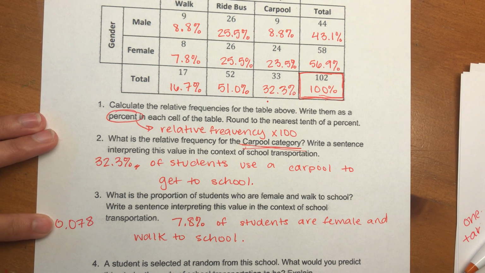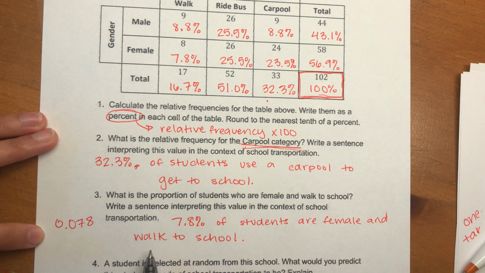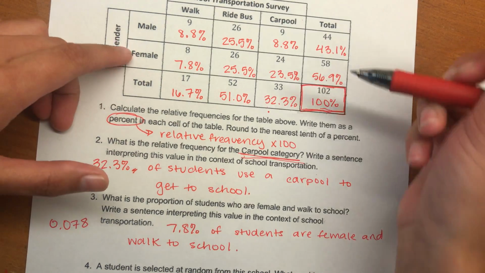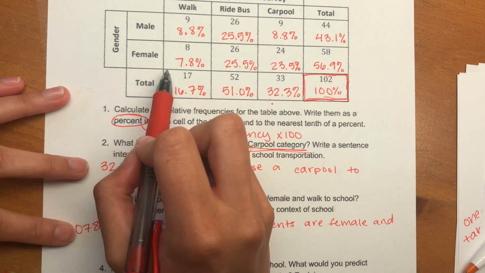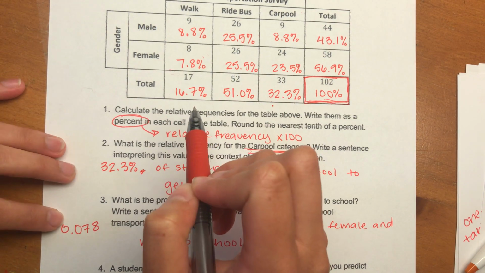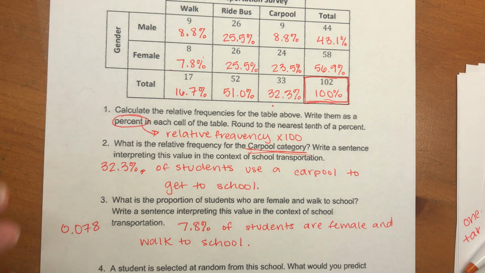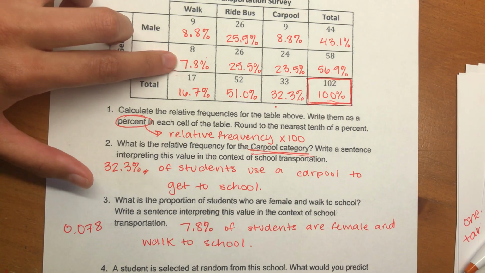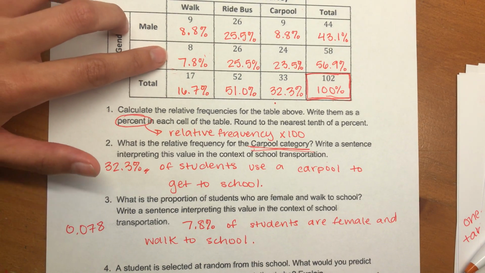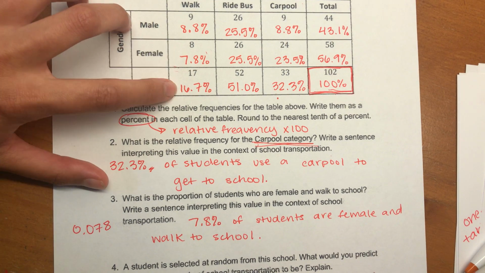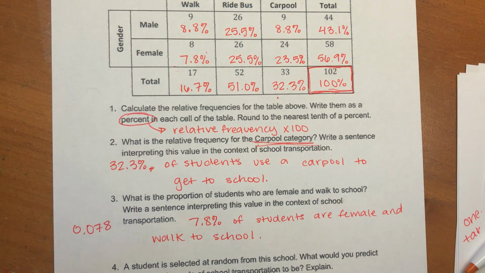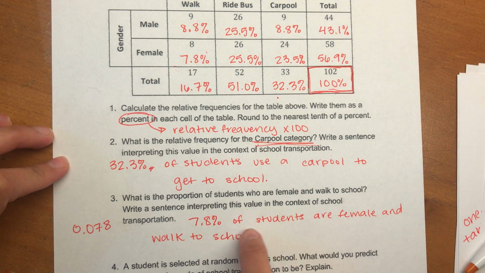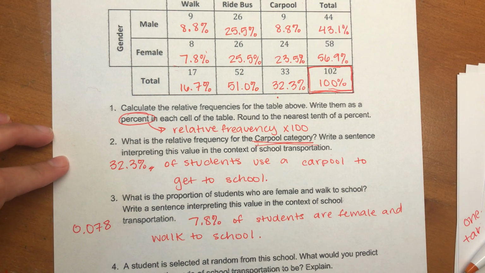Okay. And it's important to write that 7.8% of students are female and walk to school. So this is, we know that 56.9% of students are female, but we're looking at students who are female and walk to school, okay? And we're not saying, okay, 7.8% of the students who walk to school are female. That would be different, because really it looks like almost half of the students that walk to school are female, okay? So it's important, the wording here is very important, the order of these words.